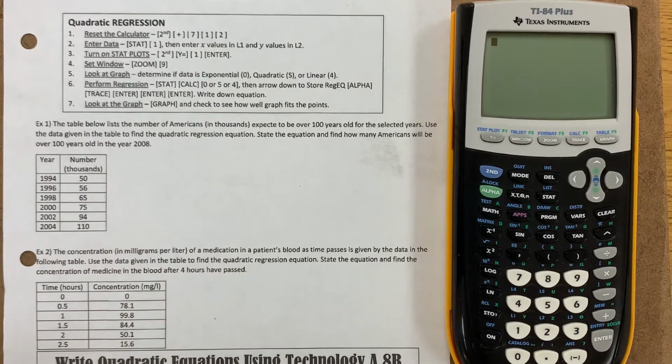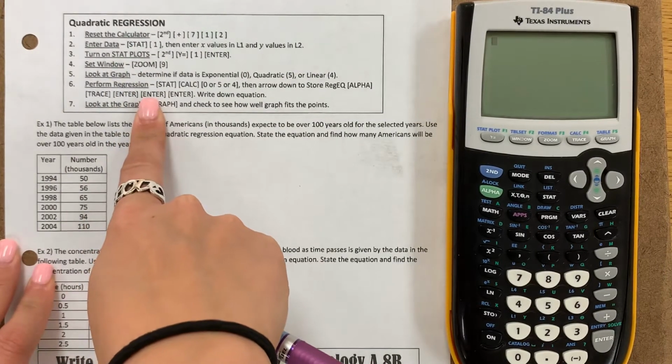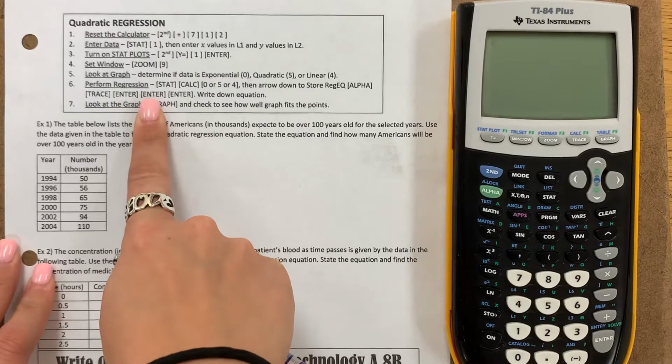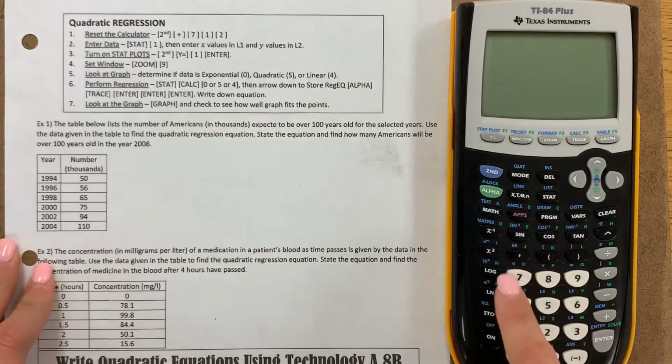Today we're doing quadratic regression. Quadratic regression is mainly on the calculator, and we do have these set of instructions. You also have these on a sheet of blue cardstock that you are welcome to use. It's the same thing. So we're just going to start with step 1, reset the calculator.